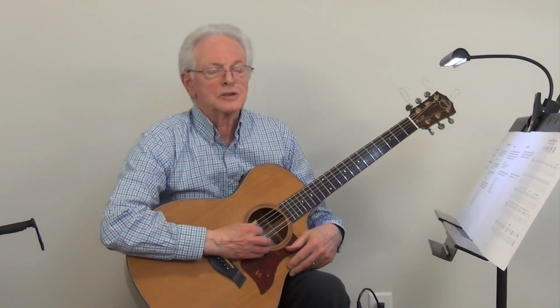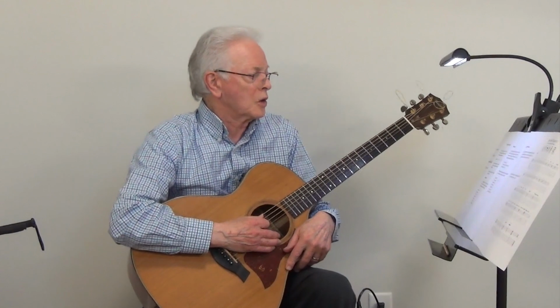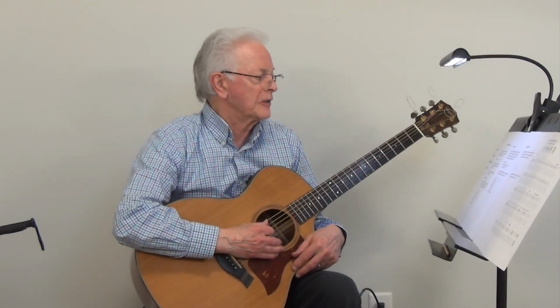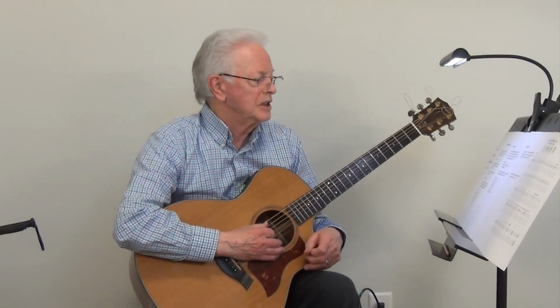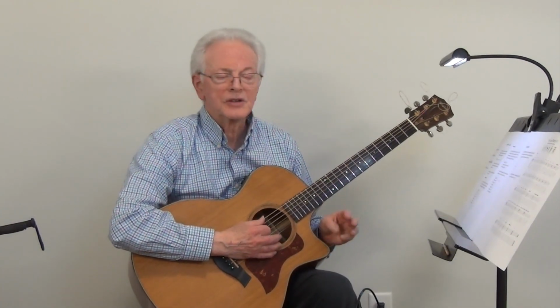Now we're going to talk about diatonic triads. A triad is a 3-note chord starting from the root note. In the major scale, there is a triad formed from each note of the scale. Each note becomes the root note of the triad. The triad uses the root note, which we call 1, the third, and the fifth.